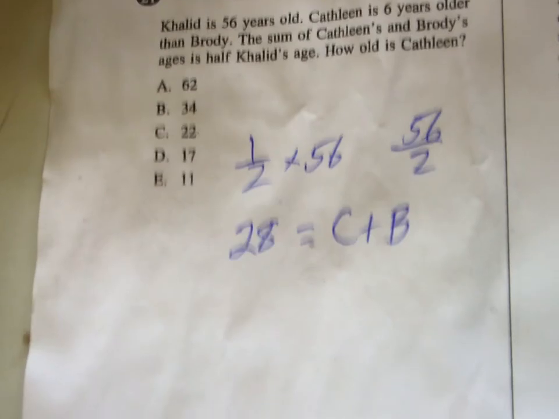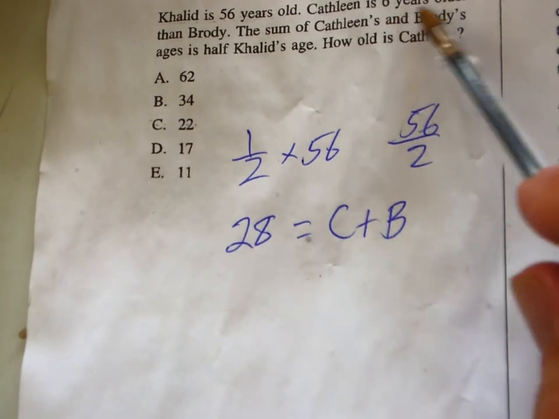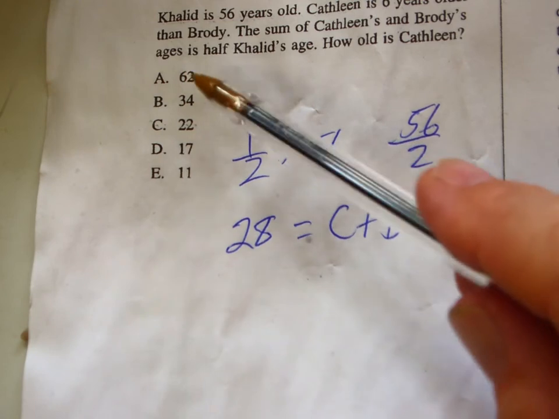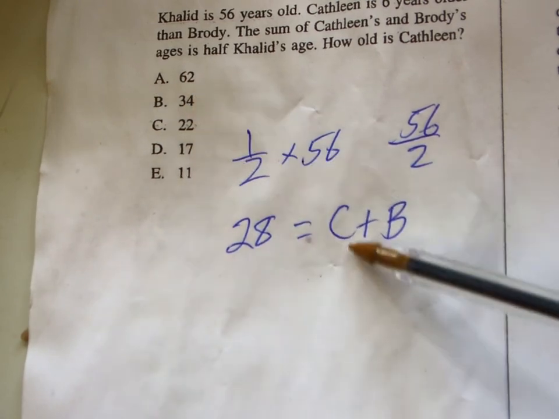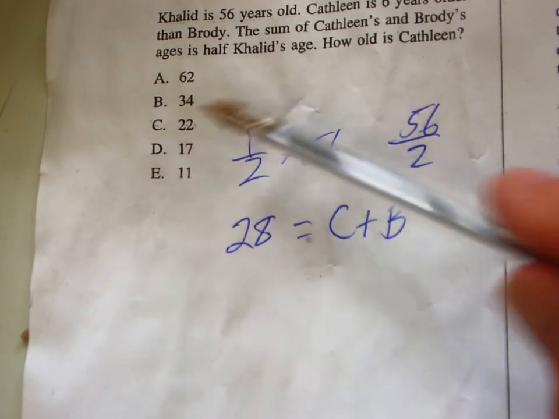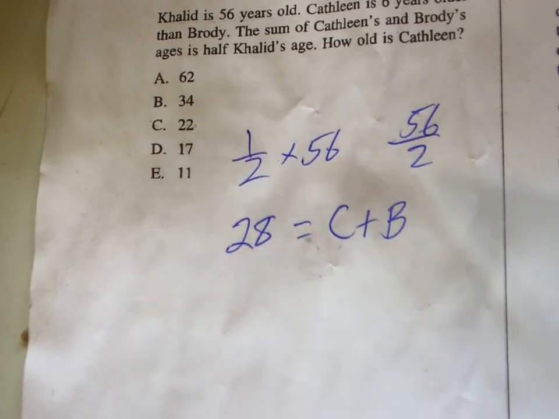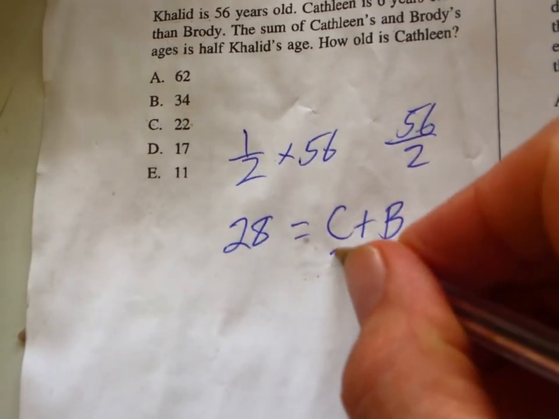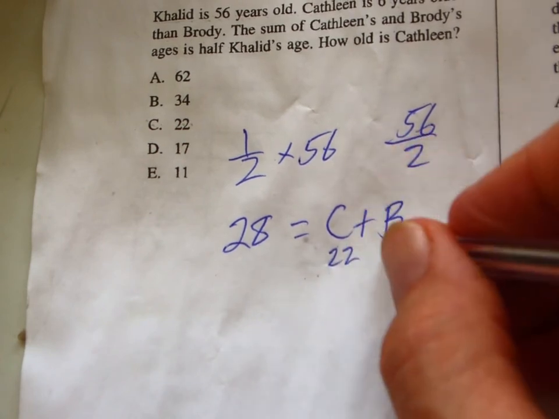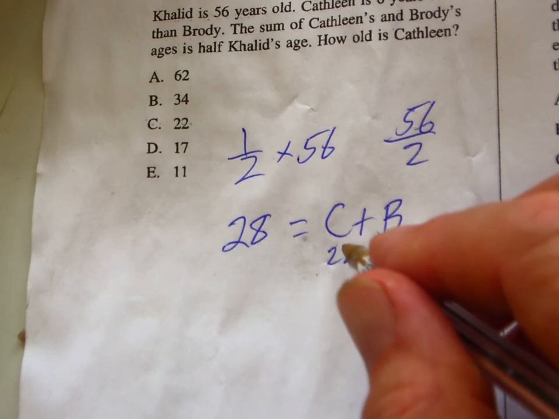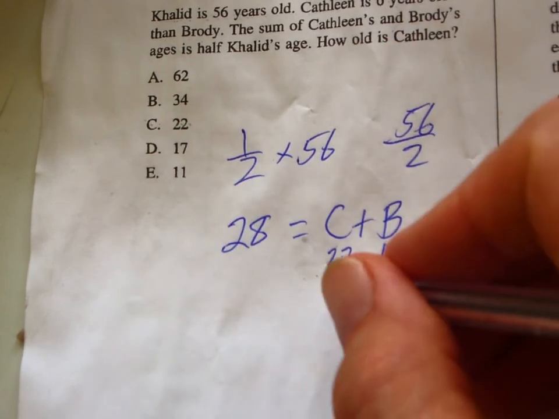Okay? Kathleen and Brody add up to 28. But Kathleen is 6 years older than Brody. She's 6 years bigger than him. Well, she can't be 62 because there's no way they're going to add up to 28. She can't be 34 because they're not going to add up to 28. Even if she's 22, Brody would be 6 years younger. He would be 16. And that's going to add up to 38. That's too big also.